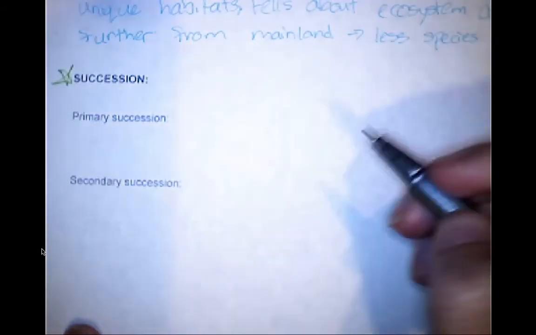Another concept, your book does not go into this, but the AP people love this concept. You might even want to star it. It's that important. I don't know why your book doesn't talk about it. It actually is one of the things I hate about your book. It is primary and secondary succession. It's really a simple concept.